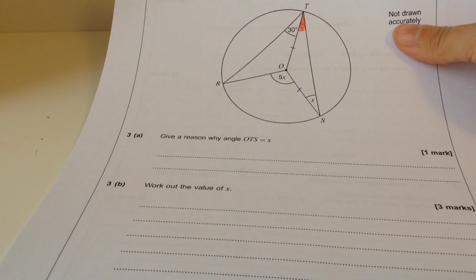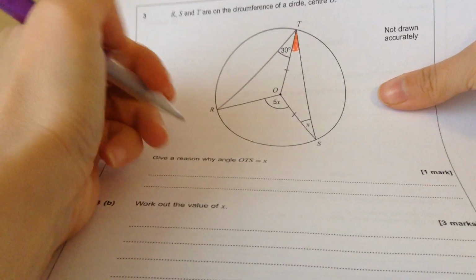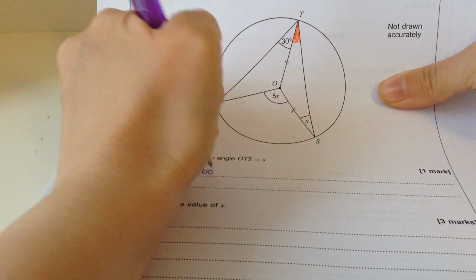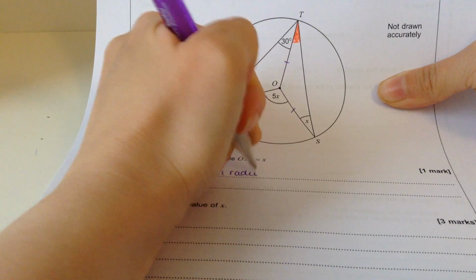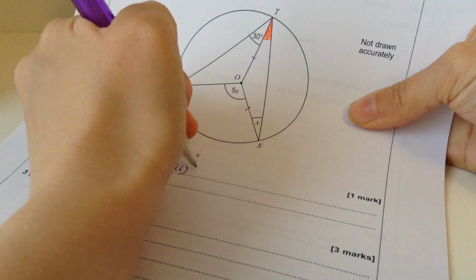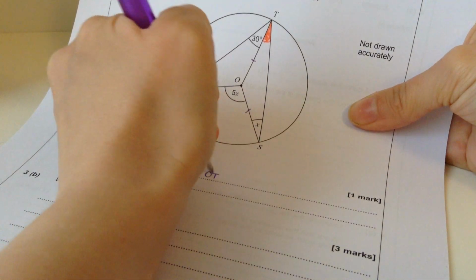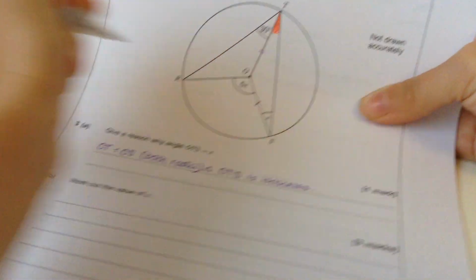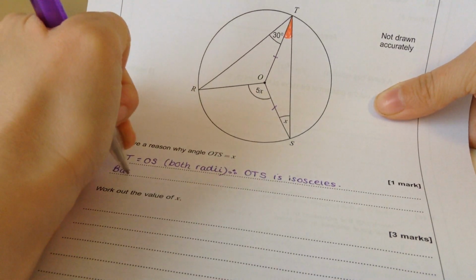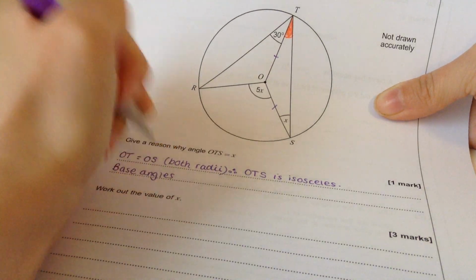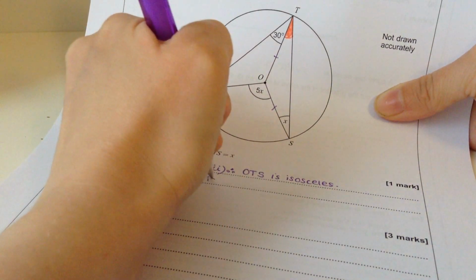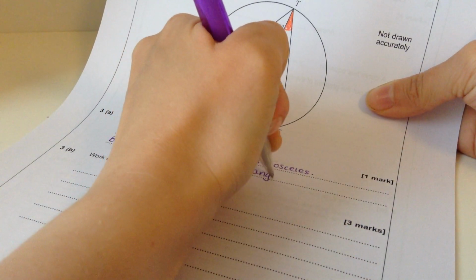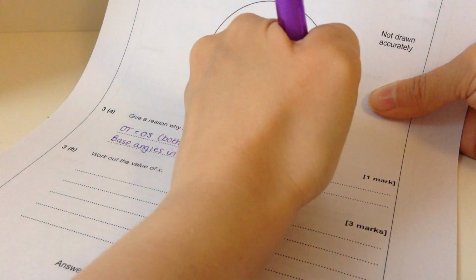Okay. So how shall I write this? OT equals OS, both radii. Therefore OTS is isosceles and base angles in an isosceles triangle are equal.